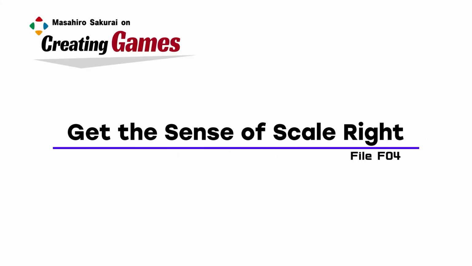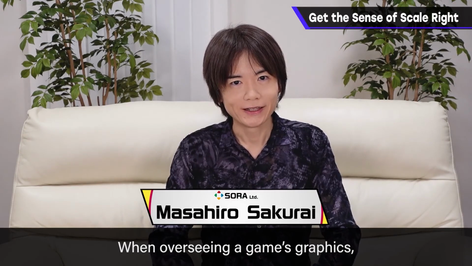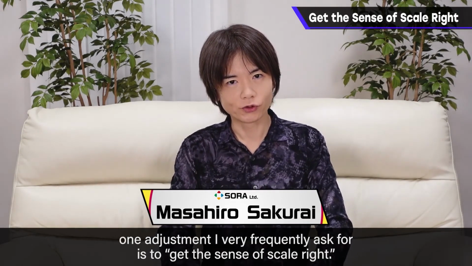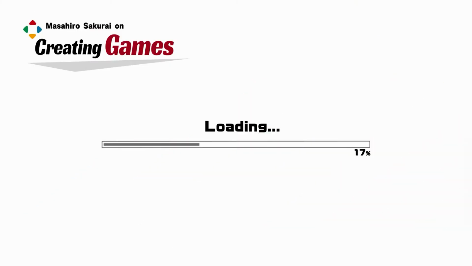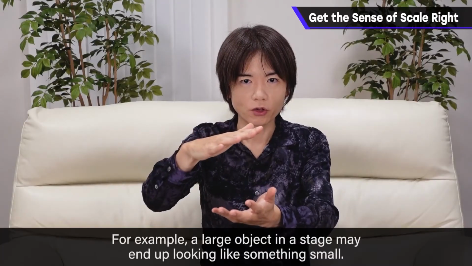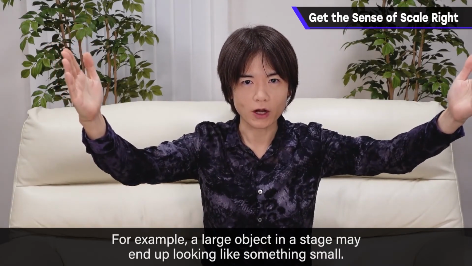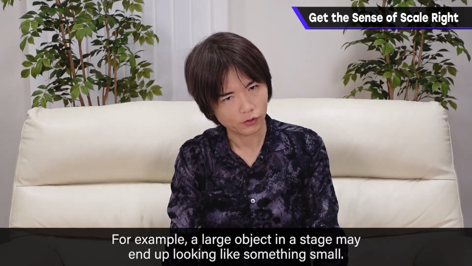Get the sense of scale right. When overseeing a game's graphics, one adjustment I very frequently ask for is to get the sense of scale right. For example, a large object in a stage may end up looking like something small.